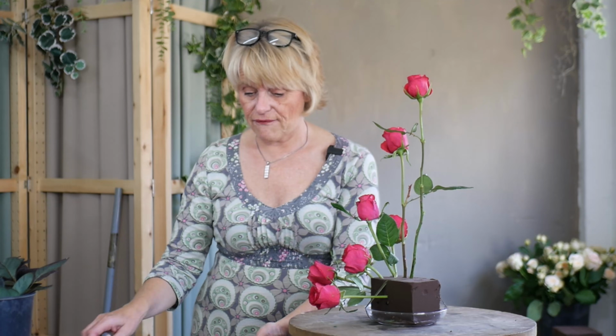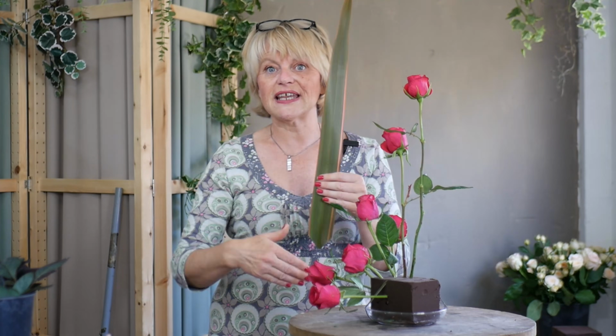Now we're going to reinforce that line with some greenery, and we're also going to fill in down low so that all the foam is completely covered. And what I'm going to do first is to bring a phormium leaf up at the back. Now this is what we would refer to as a line foliage, and what we would call very dynamic. It's a very strong dynamic line, and that's going to be used here at the back.